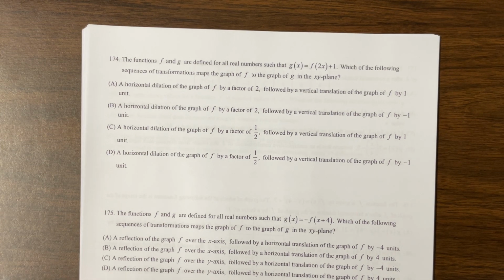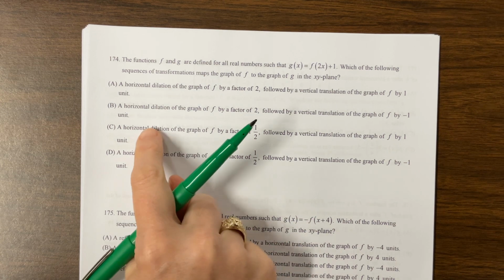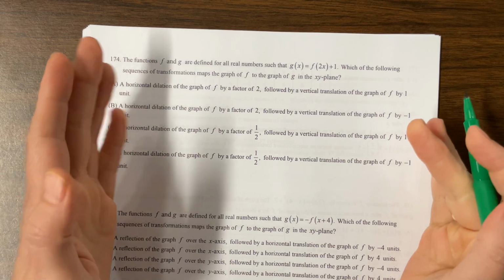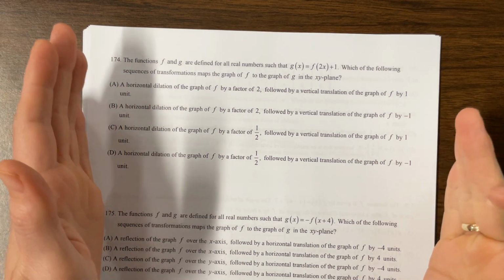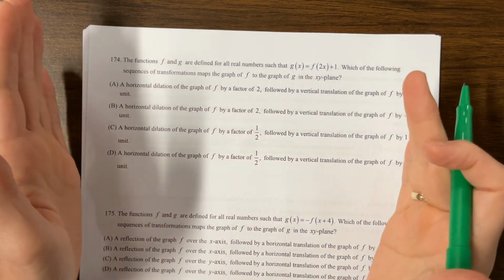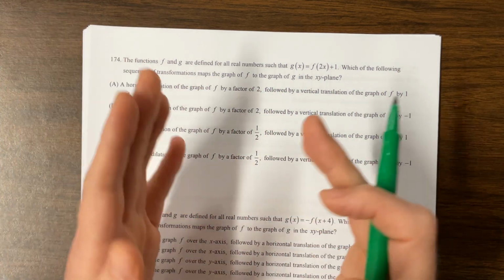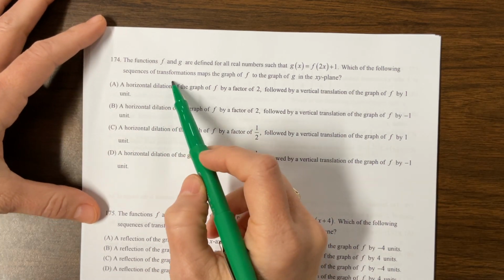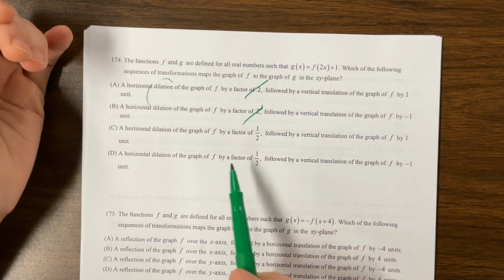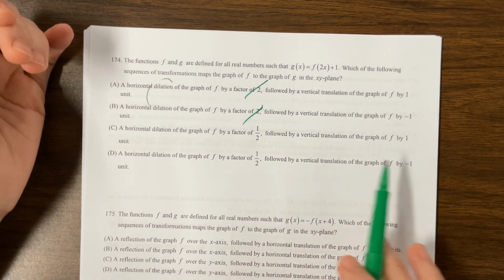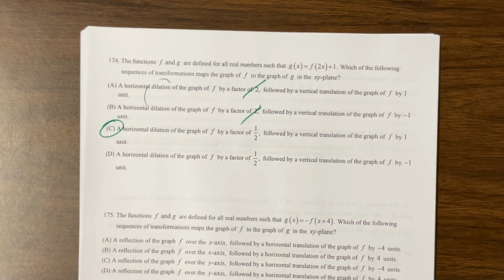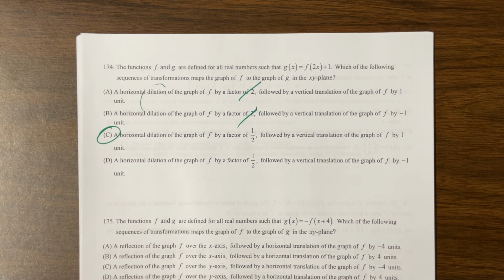So we've been doing some transformations, there's a little bit more. Okay, so what's happening here? In previous years, I would have said it's a horizontal compression by a factor of 2 or a horizontal stretch by a factor of 1/2. That can get a little confusing. So what we're going to use is a dilation, and it's a dilation of 1/2. So it's not the 2, it's the 1/2. And then it's going to go up 1, followed by a vertical translation of the graph by 1, not -1. Okay, so it's that answer right there.